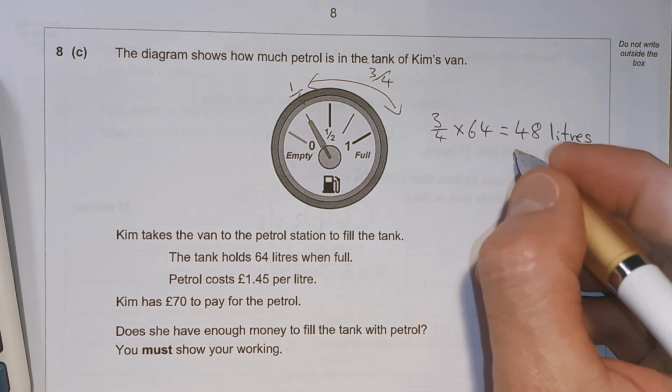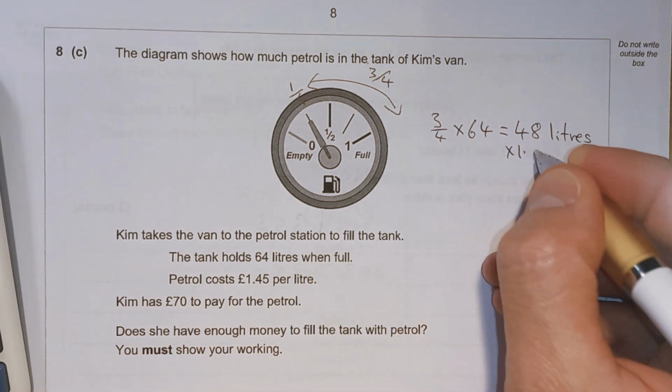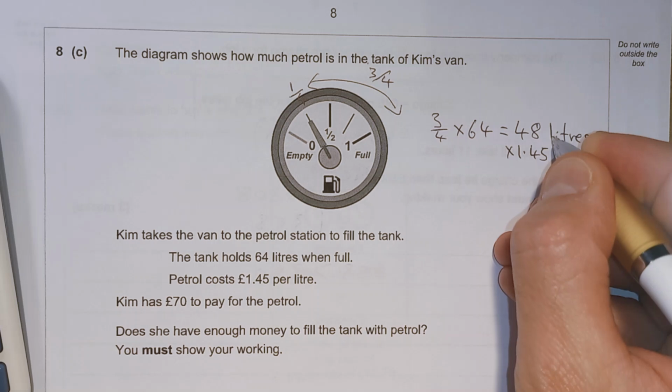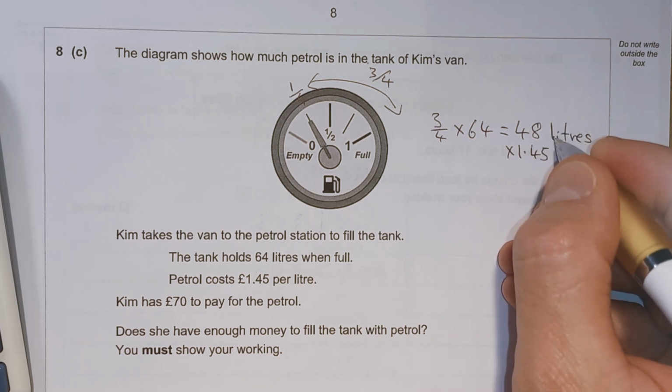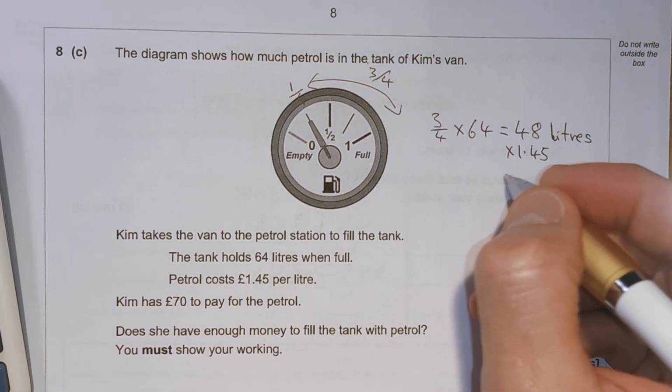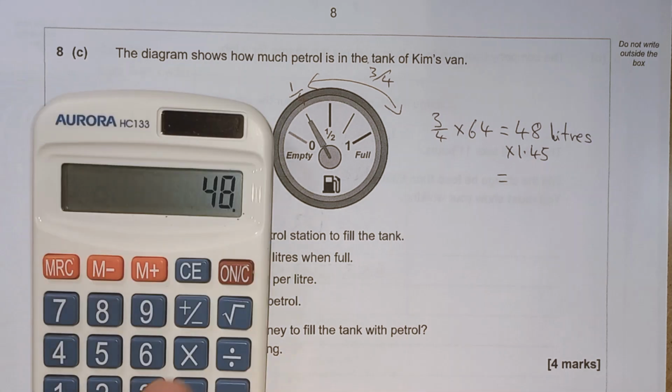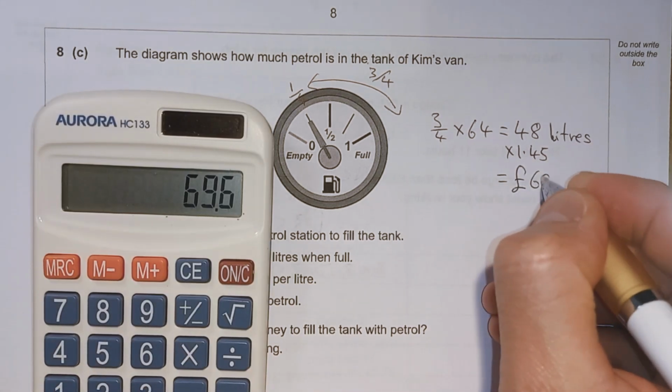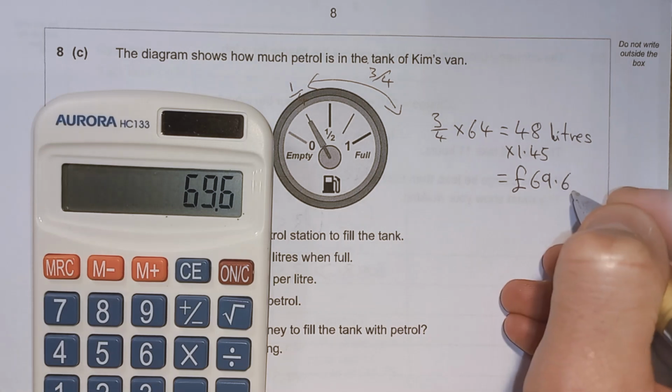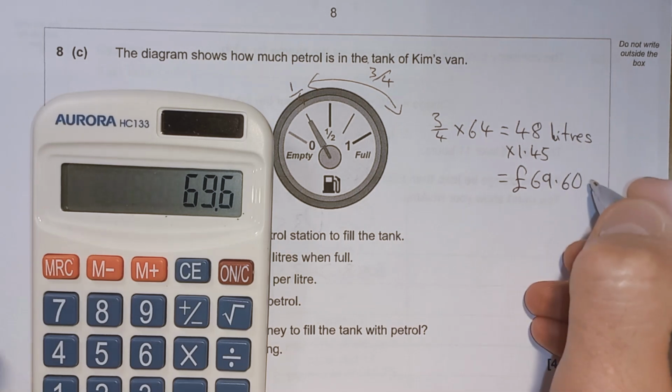It costs £1.45 a litre. So we're going to multiply that by £1.45. I'll make that a curly L so we can see it's the litres and not 481. So 48 times £1.45 gives us 69.6, but because it's money, we're going to make that £69.60.